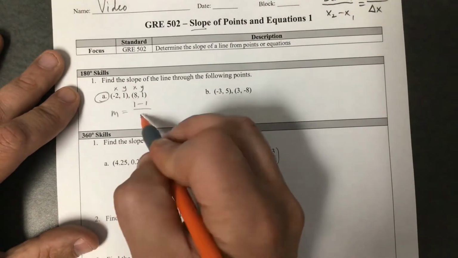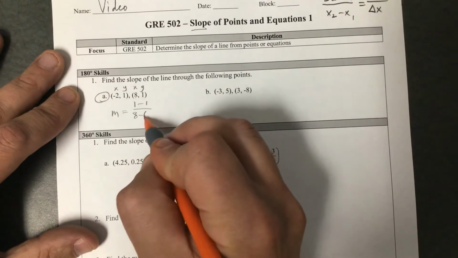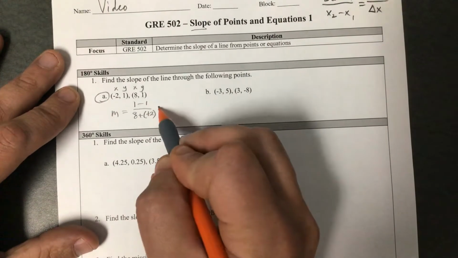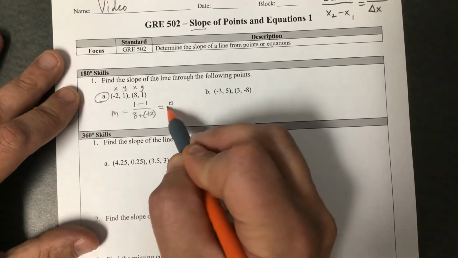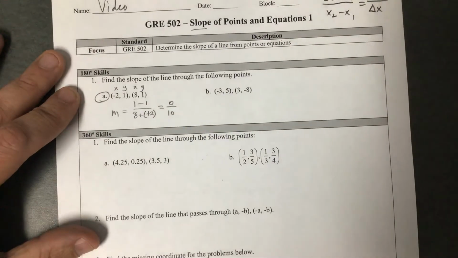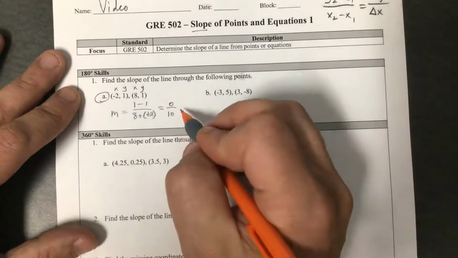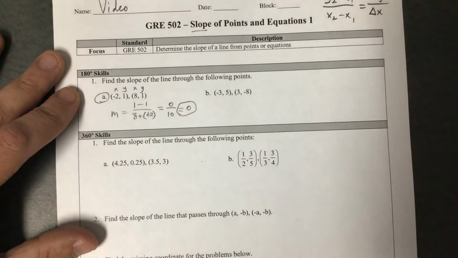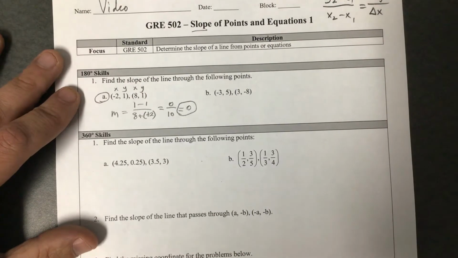And then I would have 8 minus, and it's a negative there, so I'm going to put it in parentheses. And that's going to go on the bottom. 1 minus 1 is 0 over 10. Now, do not leave a number as 0 over 10 because we know 0 divided by anything is going to be 0. If you get a fraction for these, please make sure that you are reducing those as well.